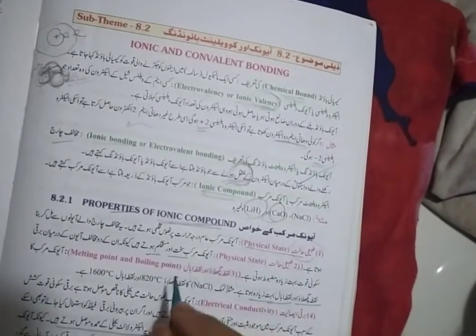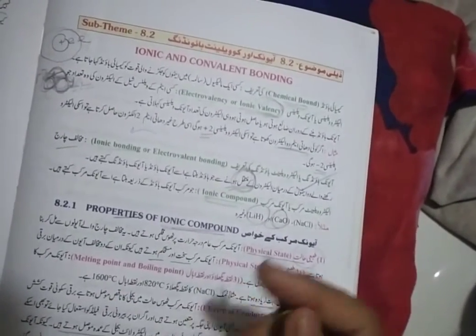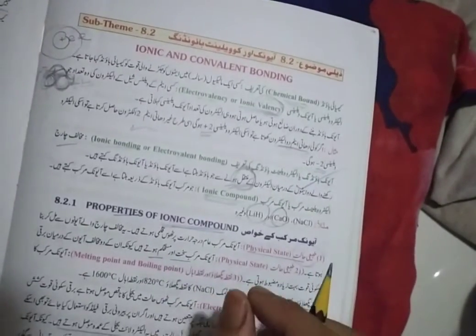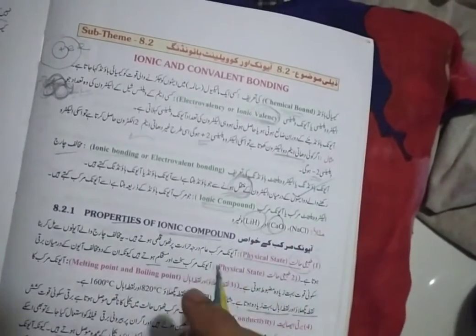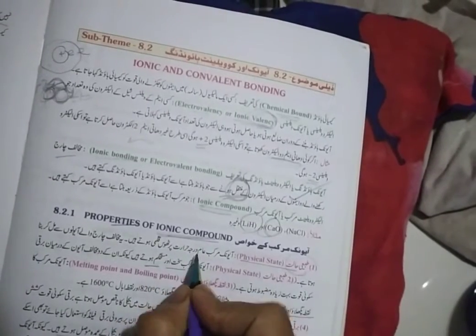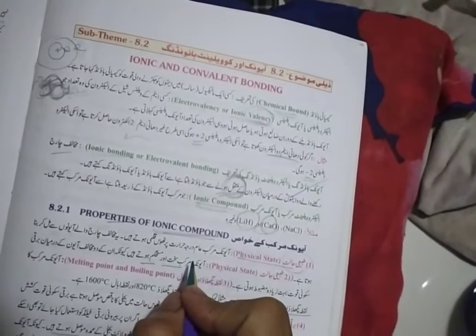Physical state means what it looks like, whether in the liquid, solid, or gaseous state, or crystalline or not. These all come under physical states. And what is the physical state of the ionic compound here? At normal temperature, if you observe, it will be a solid crystal.